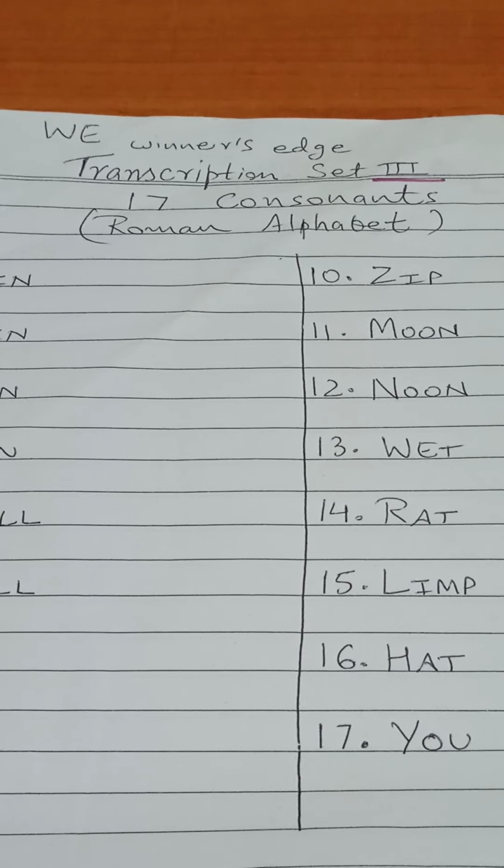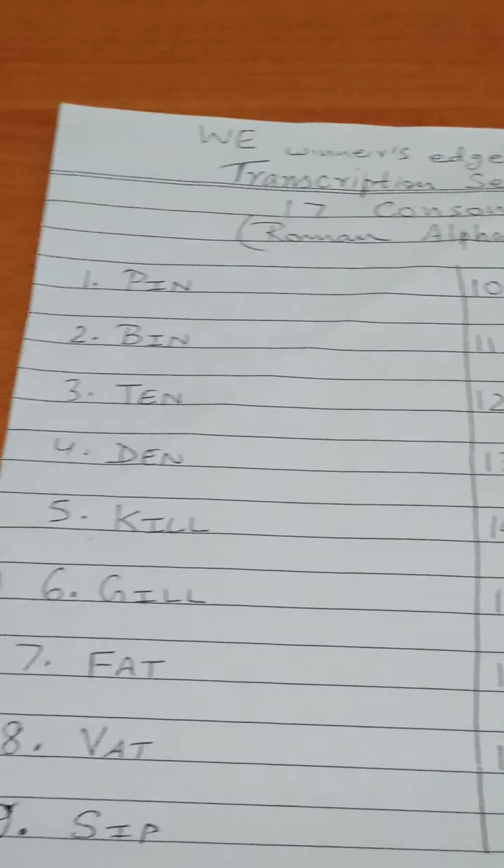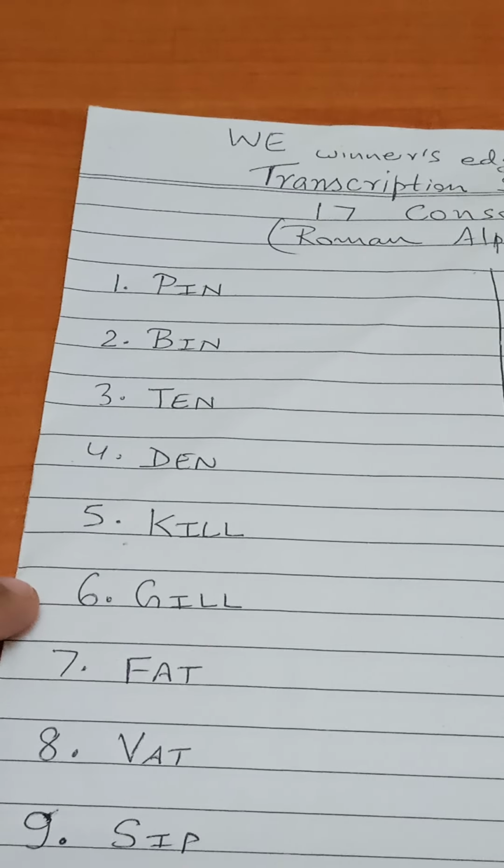This one is about 17 consonants that are directly from the Roman alphabet, therefore easier to remember. 17 in total. We'll cover them one by one. So to begin with, the first set of 9.